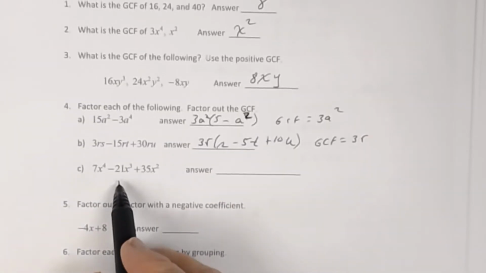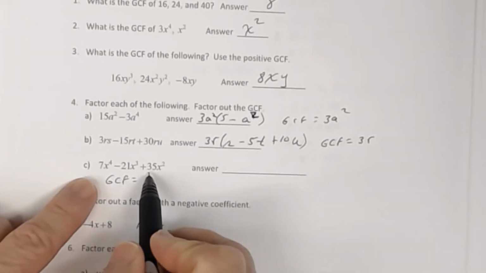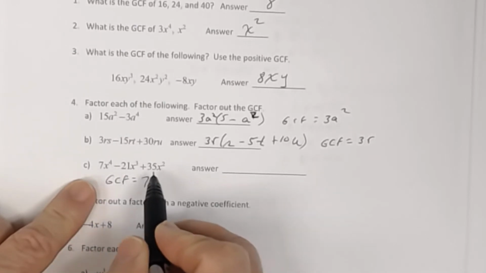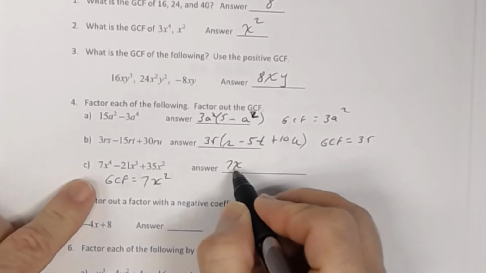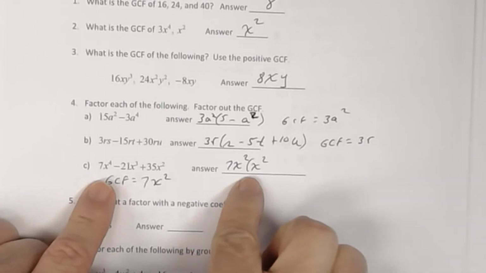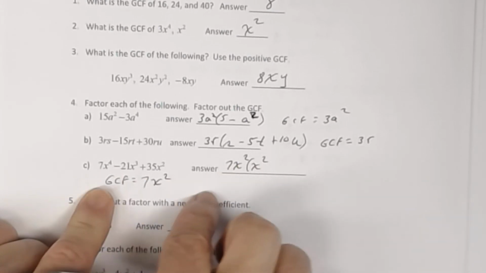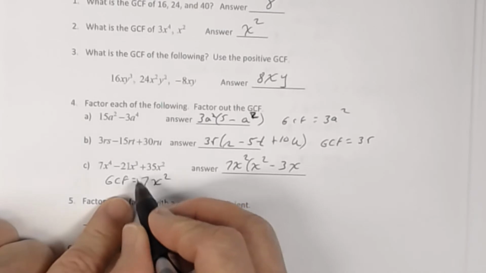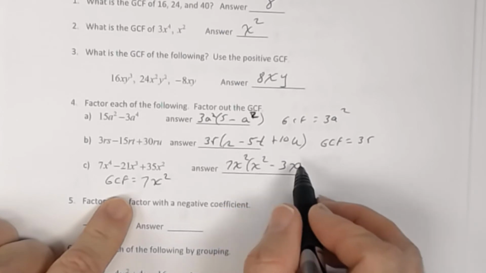All right. And so in the next one, the GCF here, we have a 7, a negative 21, and a 35, so that's going to be a 7. We have 4 factors of x here, we have 3 here, and we have 2 here, so I can only factor out 2 of them. So that's your GCF. So then you're going to say 7x squared times x squared gives us 7x to the 4th, because remember, you multiply like bases, you add exponents. Then minus 7 times 3 is 21, and then x squared times x gives us x cubed, because 2 plus 1 is 3.